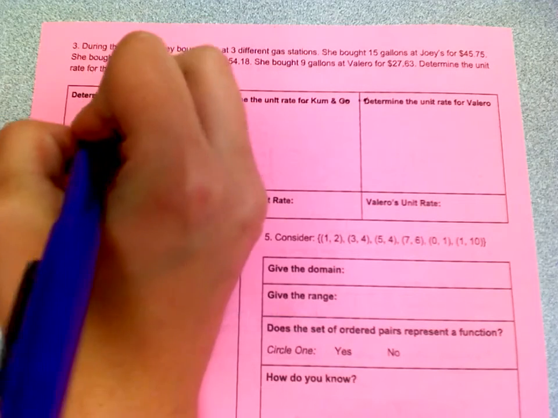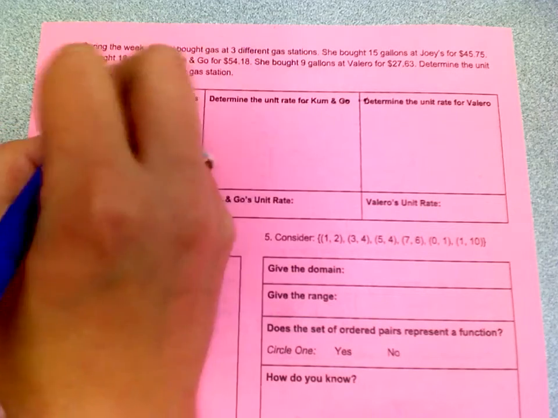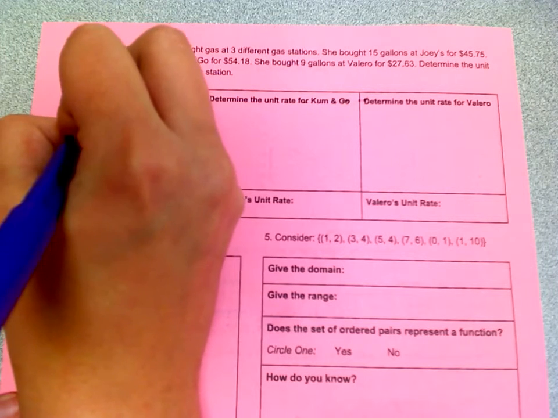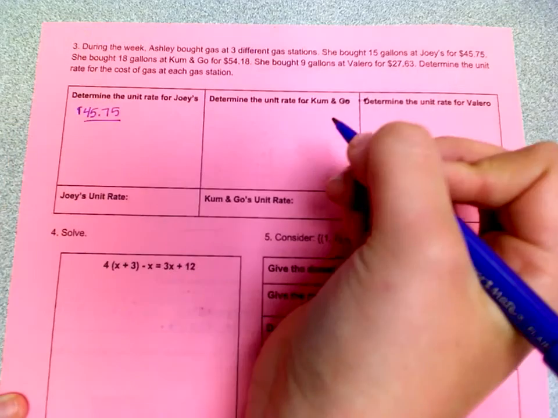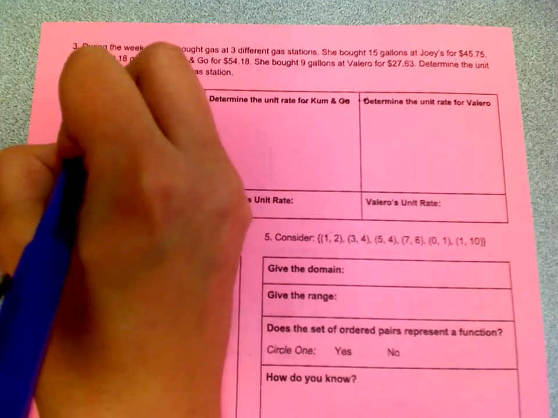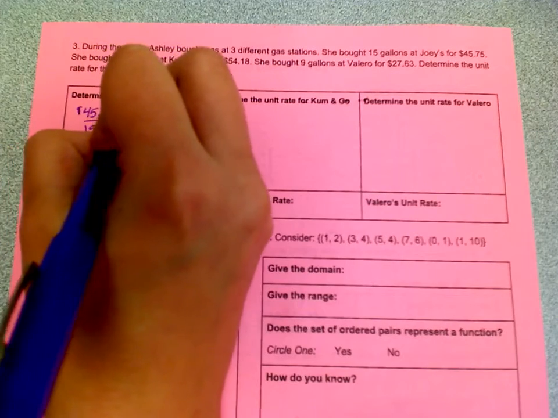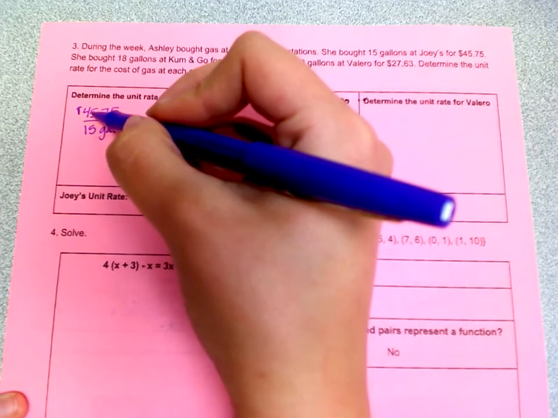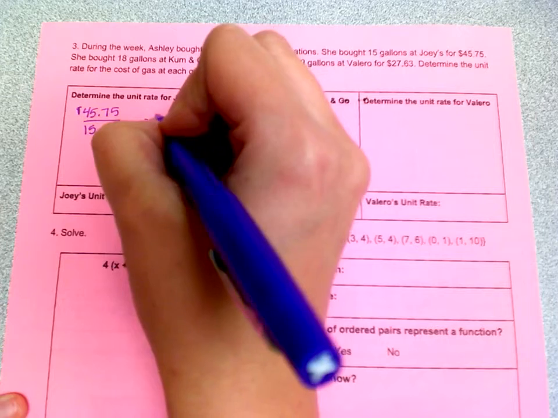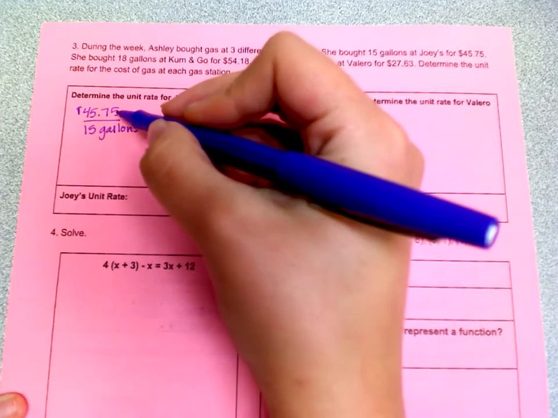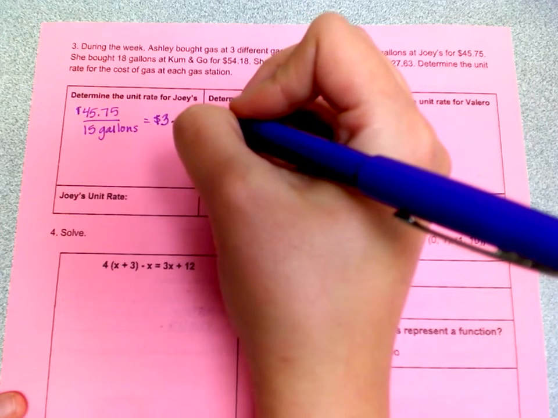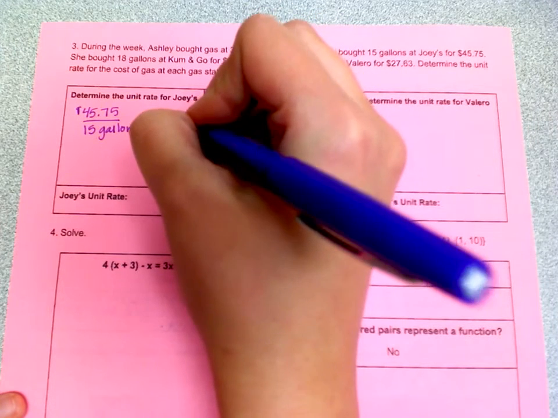So unit rate here is a rate. We're going to start with Joey's. We have $45.75 divided by 15 gallons. So we're just doing division. Well, 45 divided by 15 is 3, and 75 divided by 15 is 5. So that's 3.05.